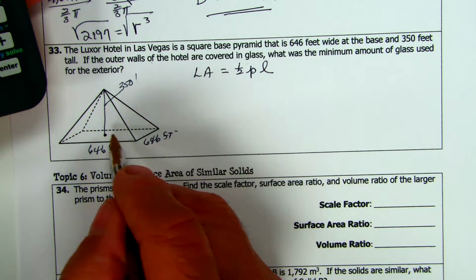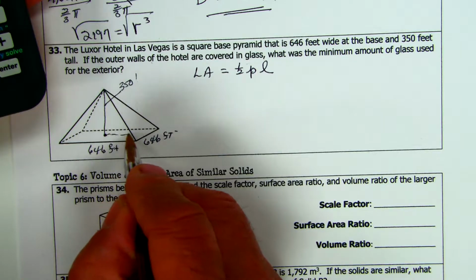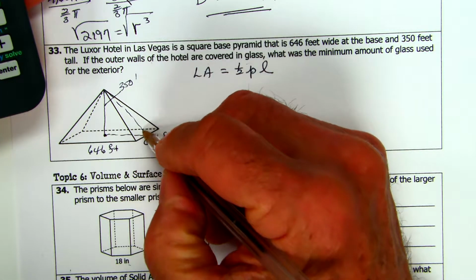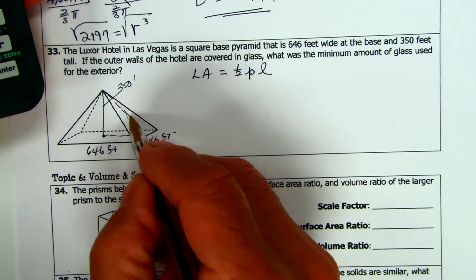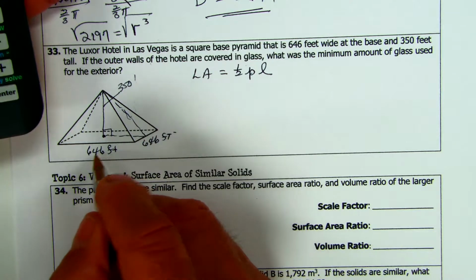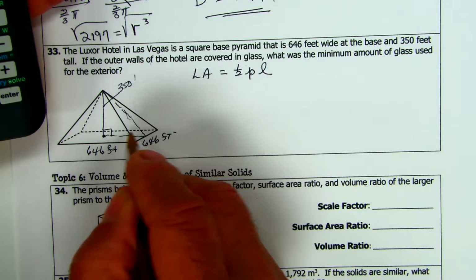So we have to now calculate the slant height here. So we know that 1/2 of 646 is 323.